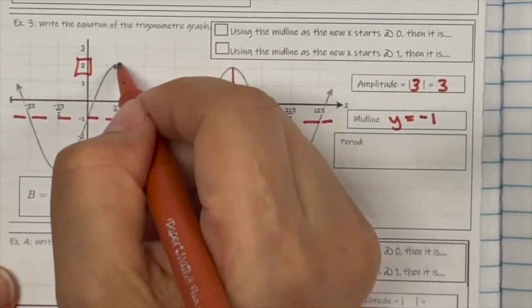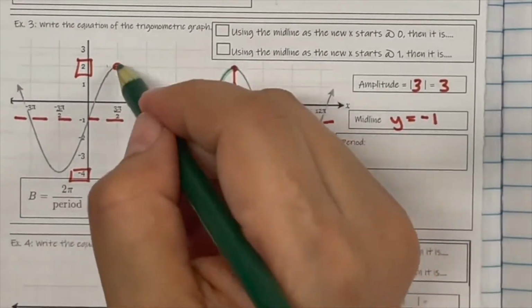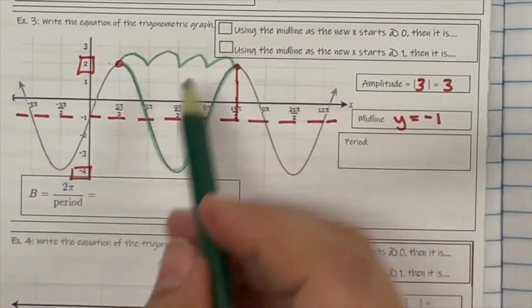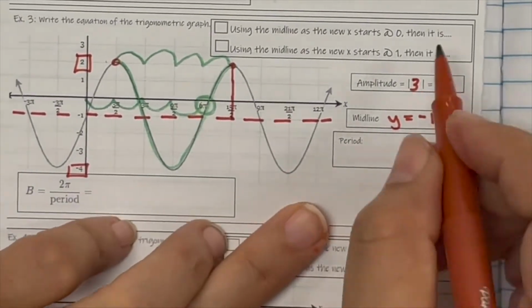Find my period, max to max. You can count the boxes or do left minus right. We're going to count the boxes. It'll be easier. 1, 2, 3, 4. Go to the origin. 1, 2, 3, 4. So my period is 6 pi.